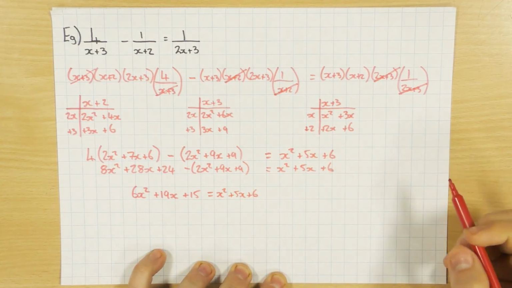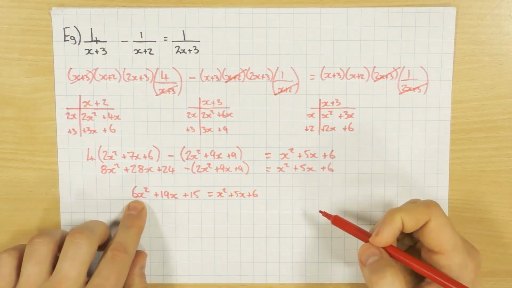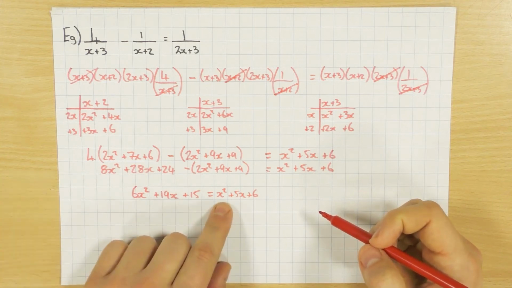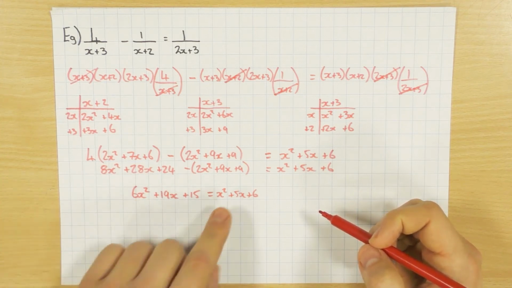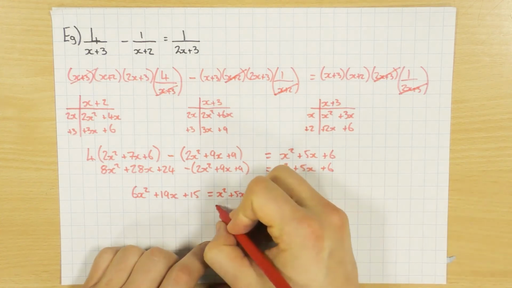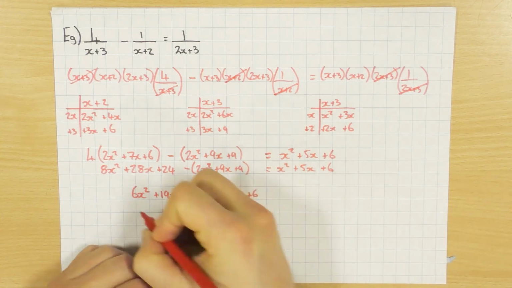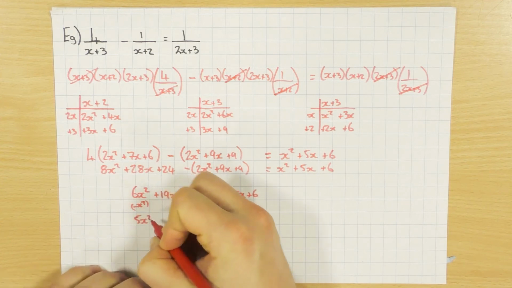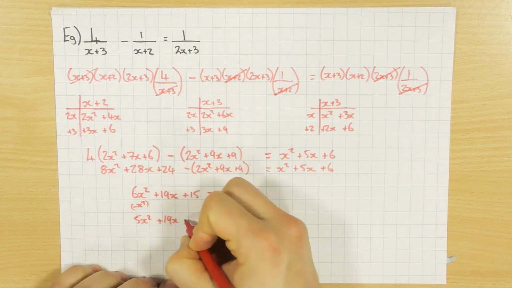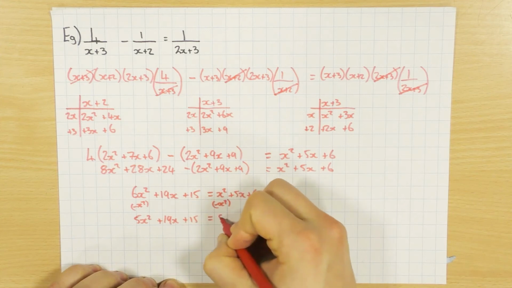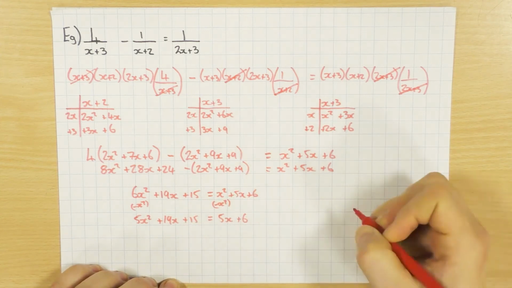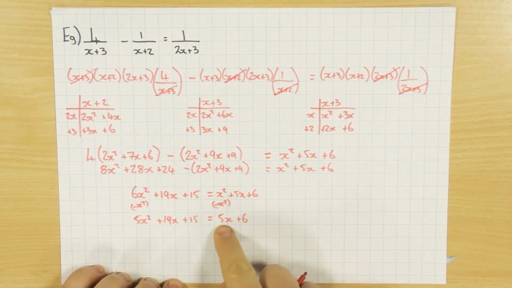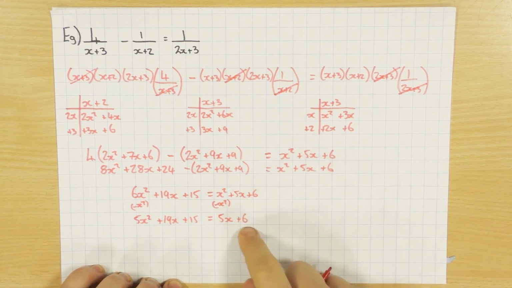So again, I now want to solve this, so I need to have it equal to 0. Well, I've got 6x squared here and x squared here, so I'm going to stick with the biggest one and get rid of the smallest one. So I'm going to minus x squared to both sides to have 5x squared plus 19x plus 15 equals 5x plus 6. And again, I'm going to get rid of the 5x by taking it away from both sides, and I'm going to get rid of the 6. So I'm going to do that in one step.